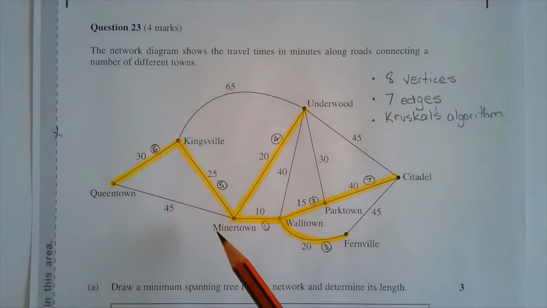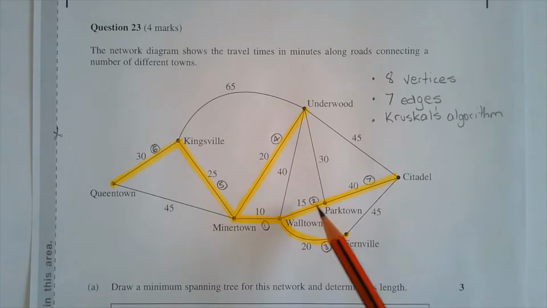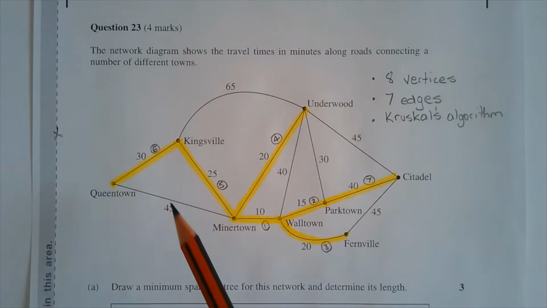The highlighted edges are the edges that I've chosen from the lowest weight to the highest weight, and the numbers here that are circled refer to the order in which the edges were chosen. So I've chosen this edge here between Minor Town and Wall Town, so that's number 1. This edge I've chosen as number 2. Number 3 is here. Number 4 is here. Number 5 is here. Number 6 is here. And number 7 is here.